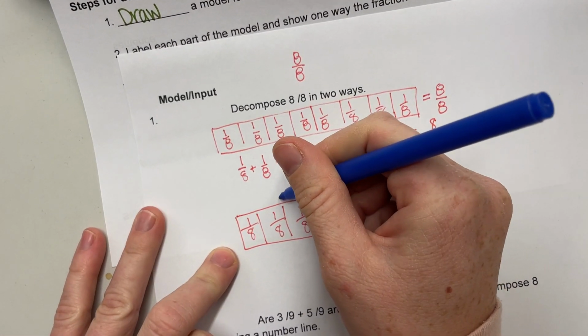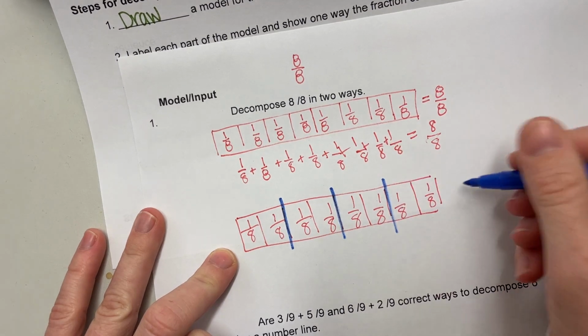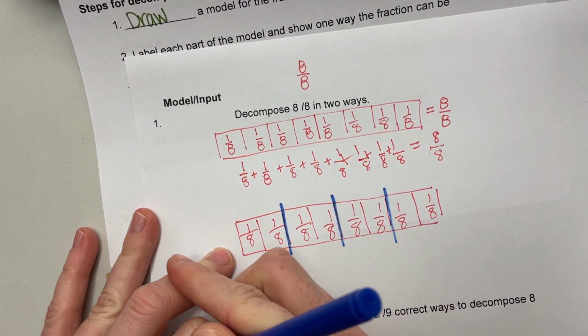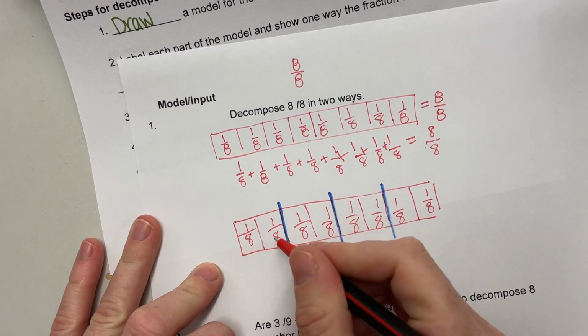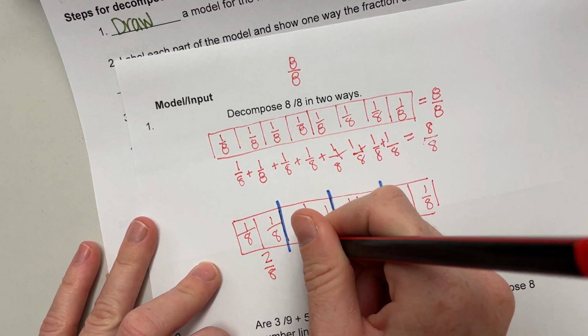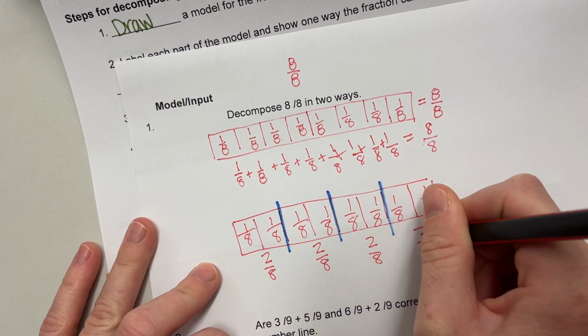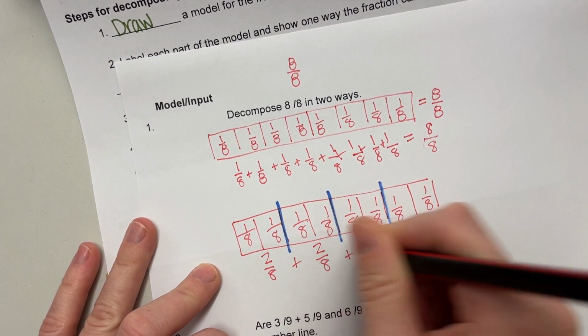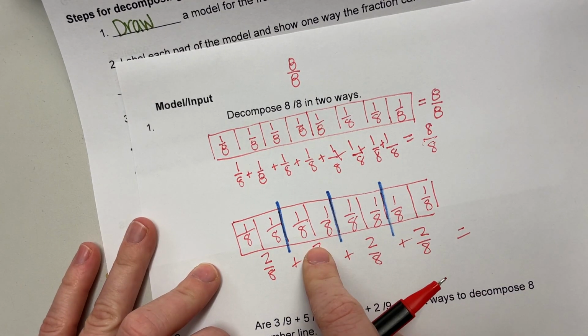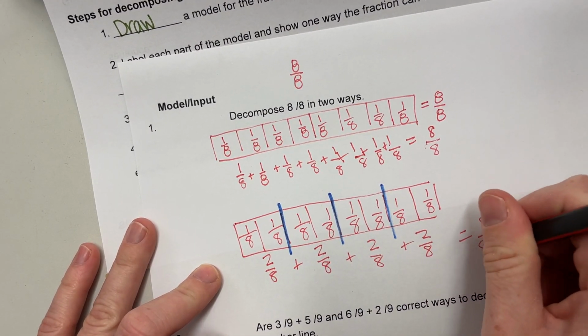So these two are going to go together, and those two are going to go together, and those two, and then those two. So I don't have 1/8 and 1/8. I have 2/8 here. I have 2/8 here. I have 2/8 here, and then I have 2/8 there. So now when I add 2 plus 2 is 4, 4 plus 2 is 6, plus 2 more is 8 over 8.